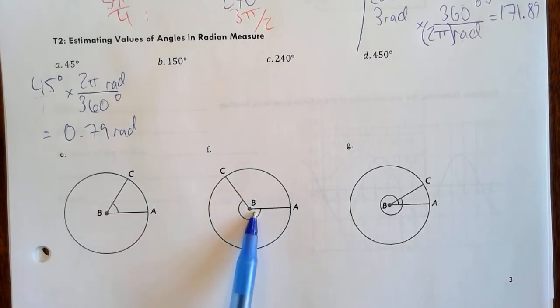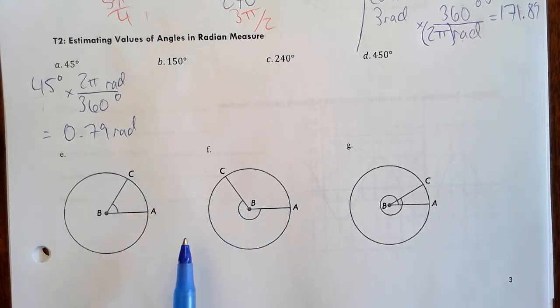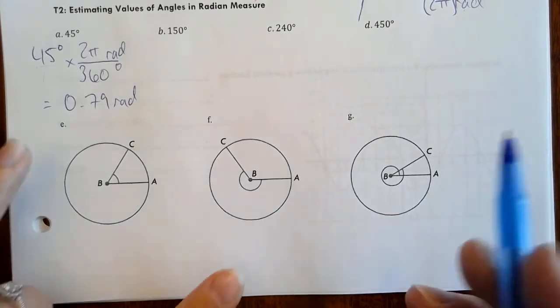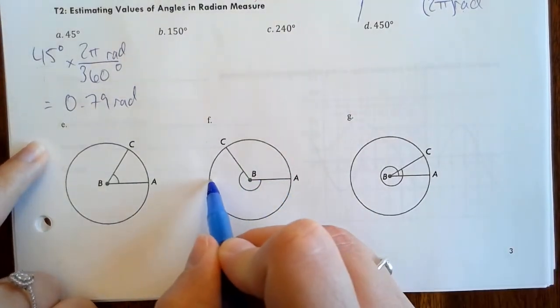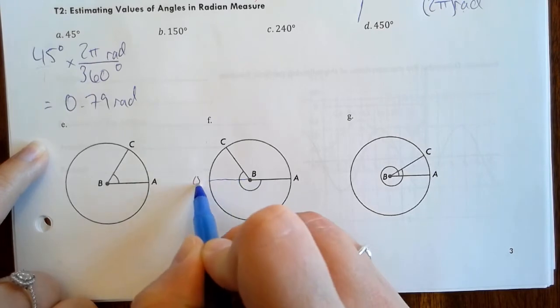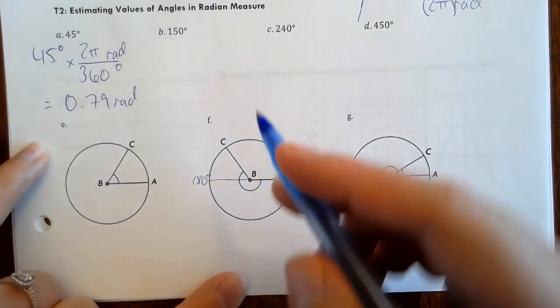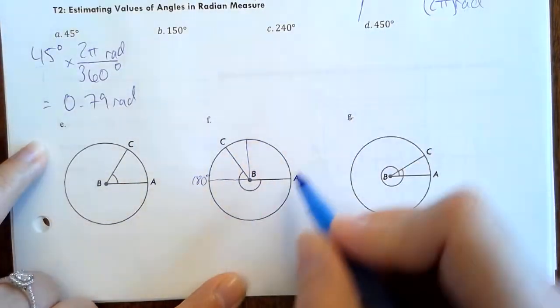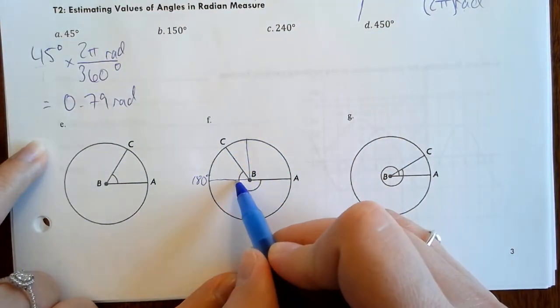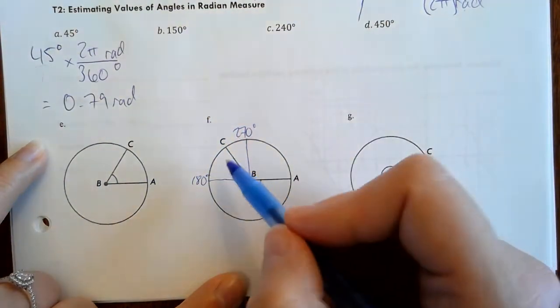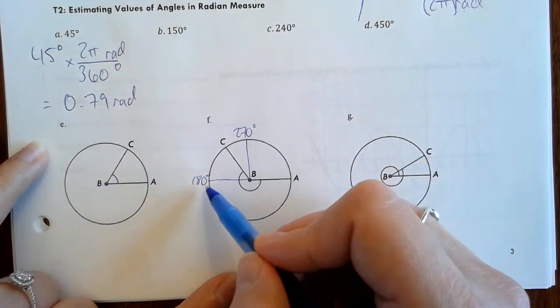Let's try and guesstimate just in degrees how much this is, and then we'll convert to radians because it's hard for me to think in radians because I'm not used to that one so much. So I'm just going to add some stuff here. I figure this is 180 degrees, right? Like that's straight across. And then that'd be 270 degrees, right? So I'm kind of somewhere between 180 and 270.